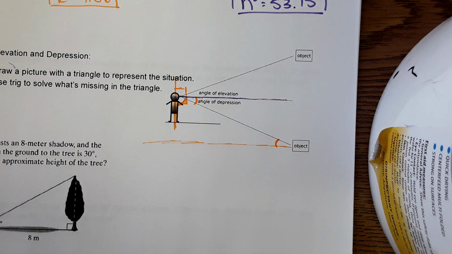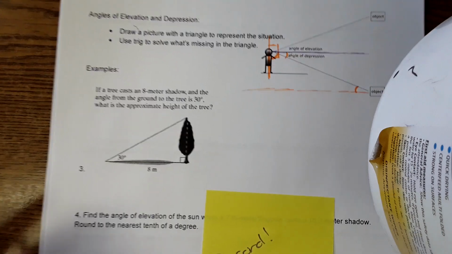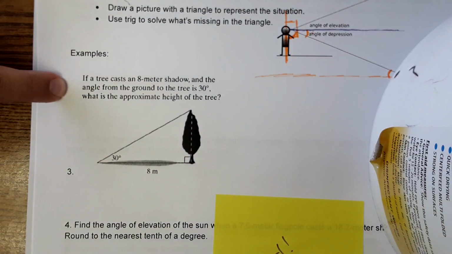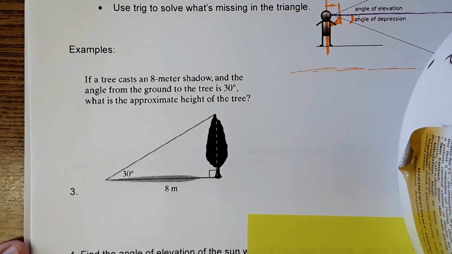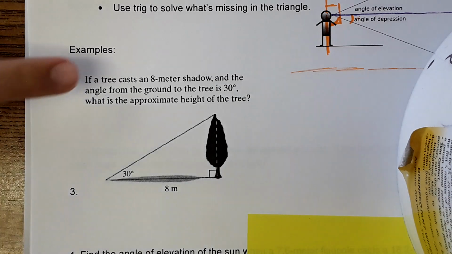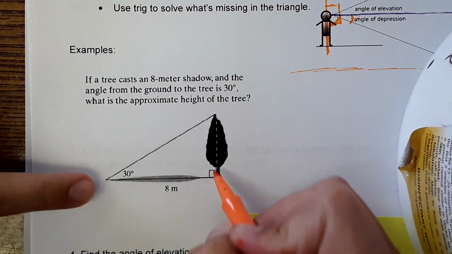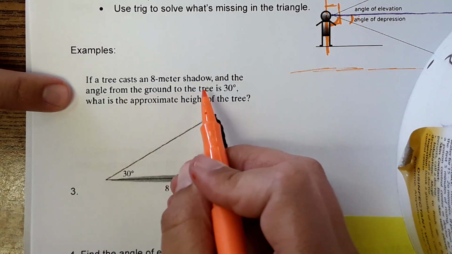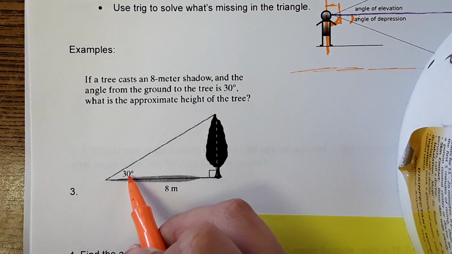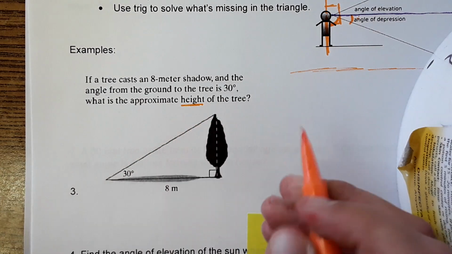Okay, so here the first one. Like I said, these are going to be word problems. Sometimes they give you the picture, and if they give you the picture, that's really nice and convenient. If they don't give you the picture, then you literally have to draw it. There's no other way to do it. So it says a tree casts an 8-meter shadow. It shows the tree. It shows the shadow right here. It's 8 meters. And the angle from the ground to the tree is 30 degrees. They show that here. What is the approximate height of the tree?